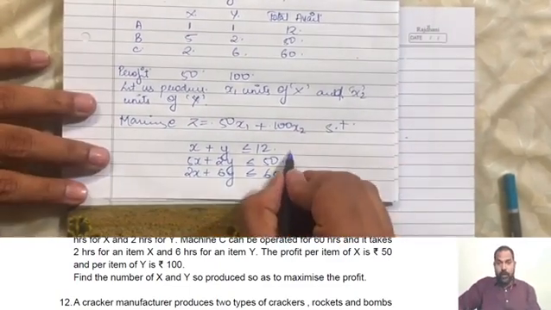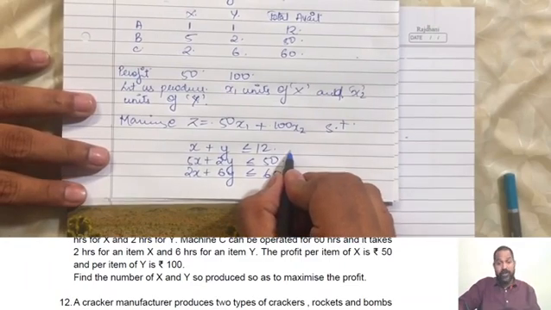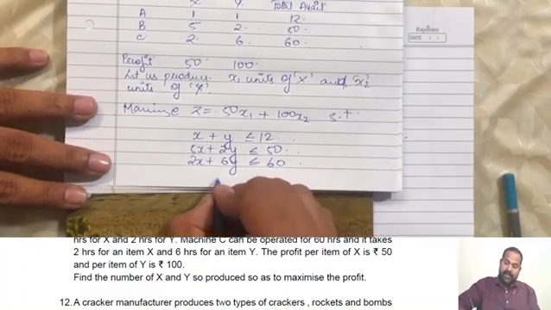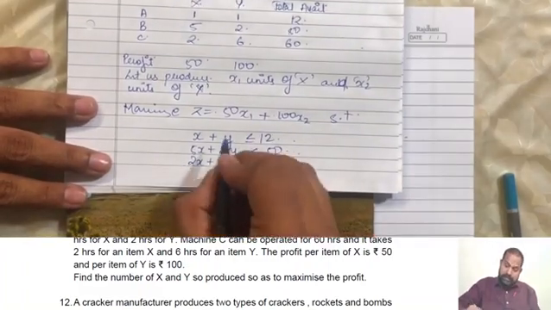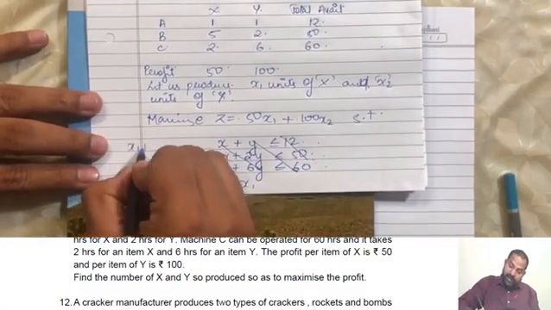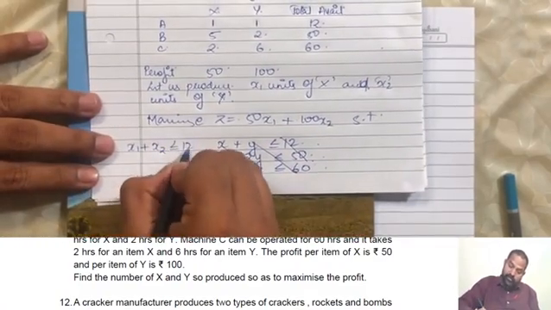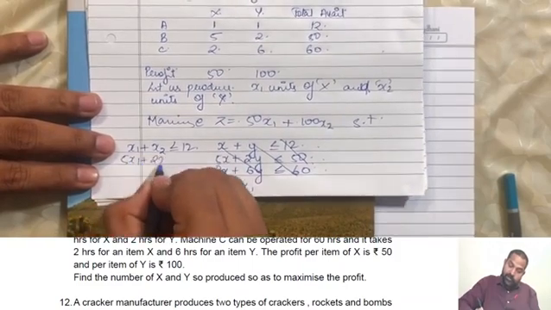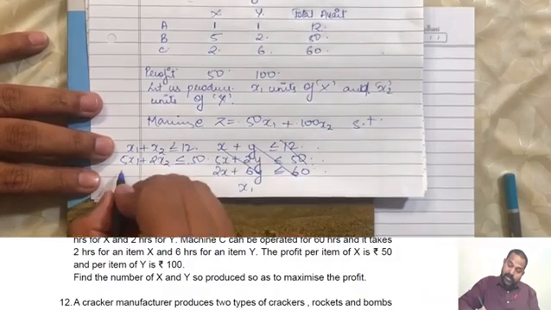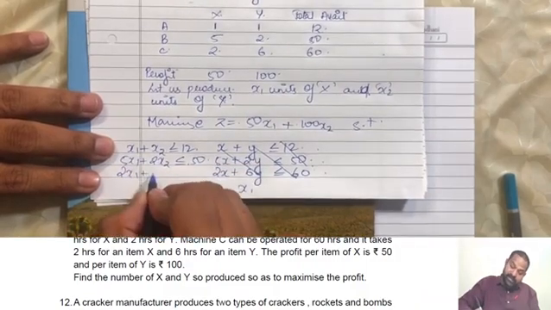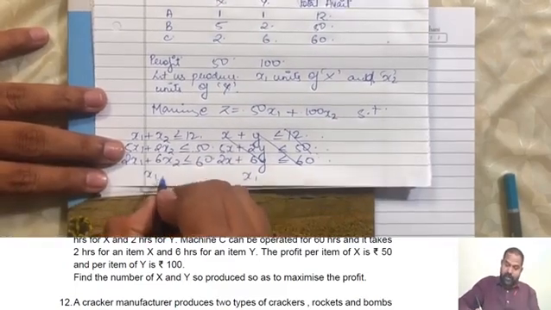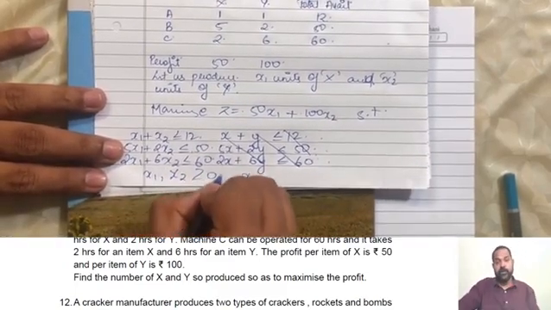So this will become the time on machine A constraint, machine B constraint, machine C constraint, and lastly x1. x1 plus x2 should be less than or equal to 12. 5x1 plus 2x2 should be less than or equal to 50. And lastly 2x1 plus 6x2 should be less than or equal to 60, where x1 and x2 are always greater than or equal to 0.